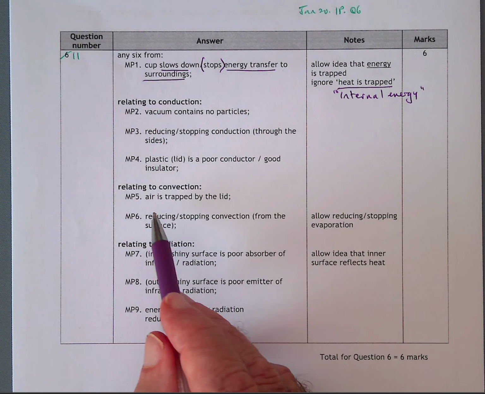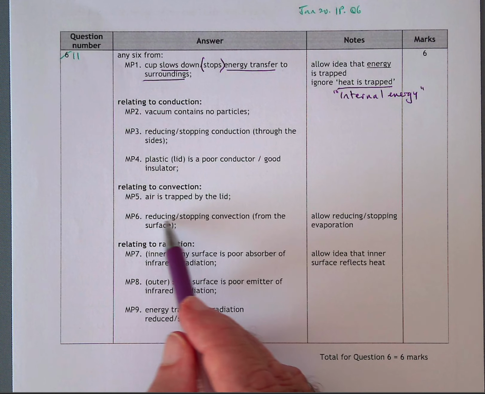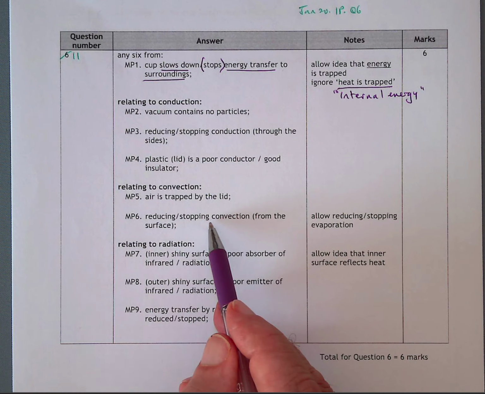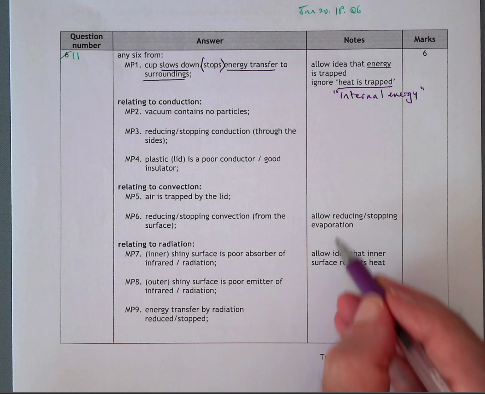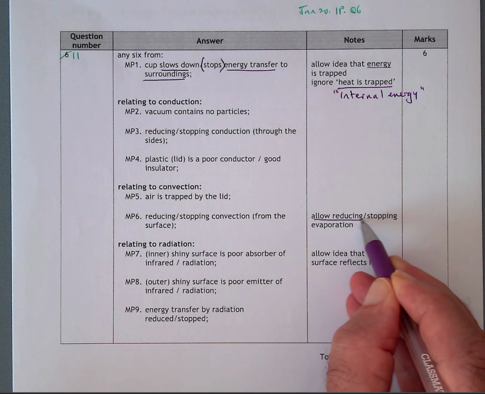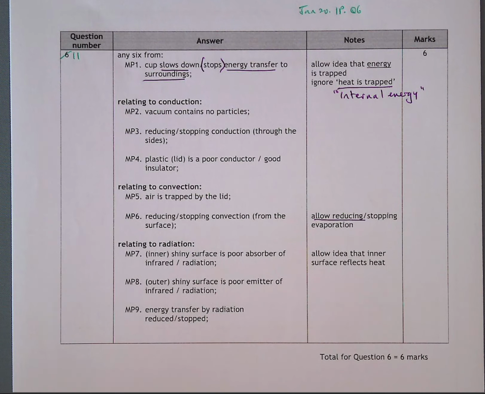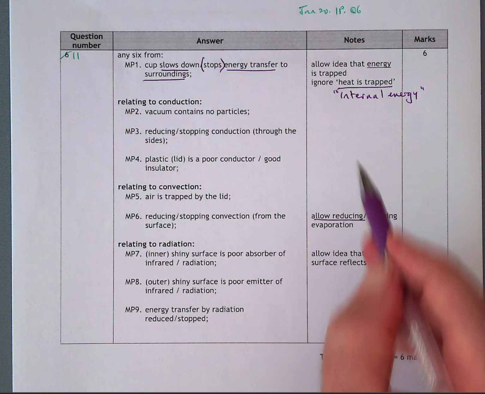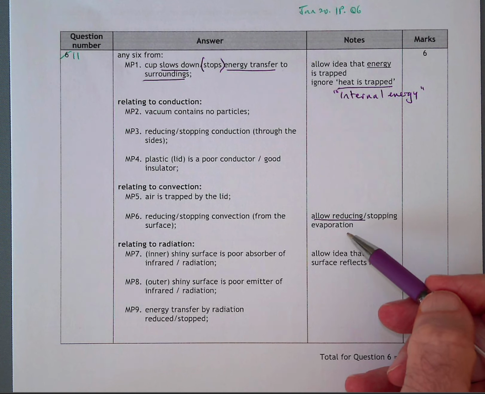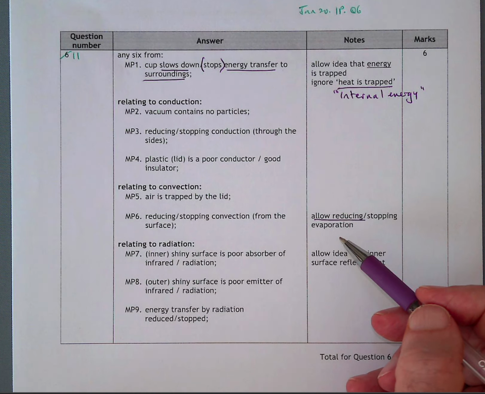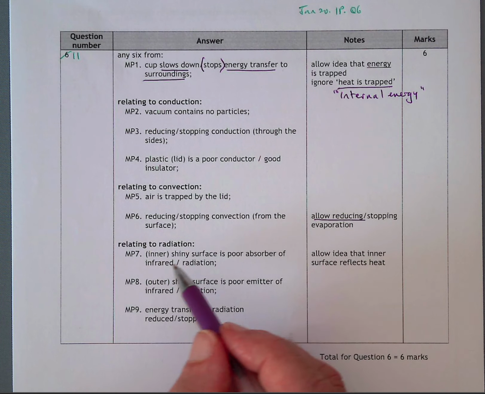By convection, air is trapped by the lid, reducing or stopping or minimizing convection from the surface. Okay, so they allow reducing. It also says it stops evaporation as well, which is another way of heat loss, which we haven't really discussed when we did this topic.